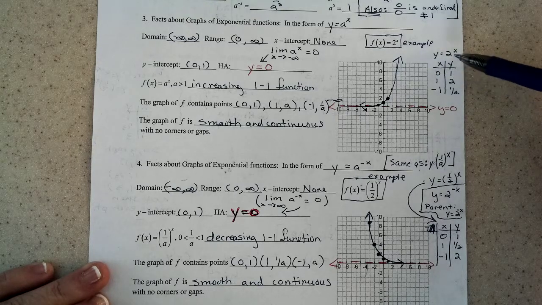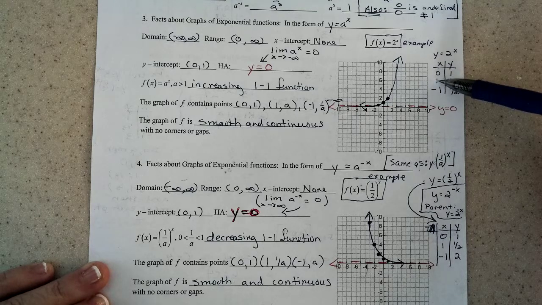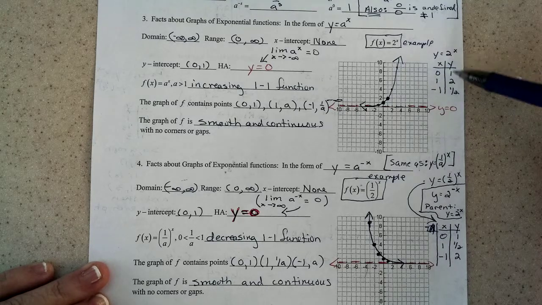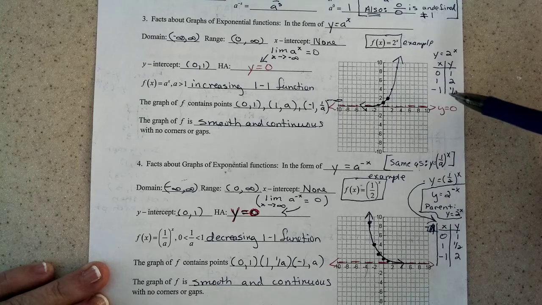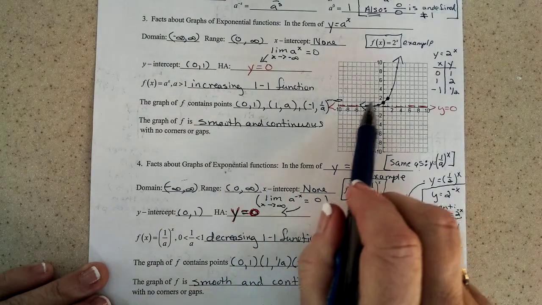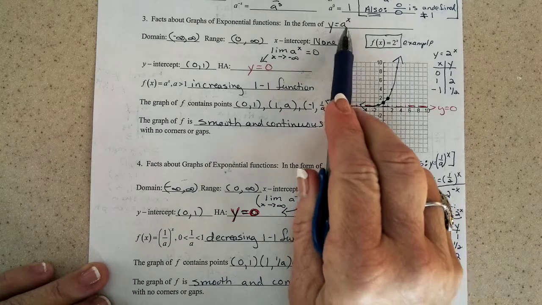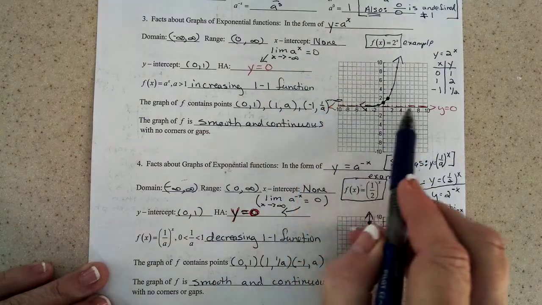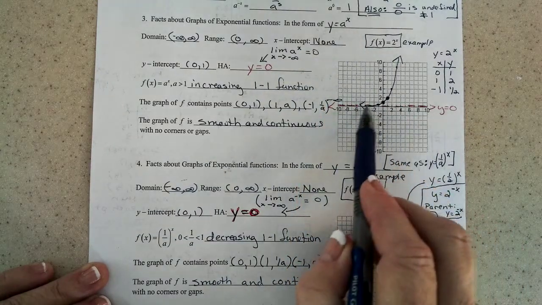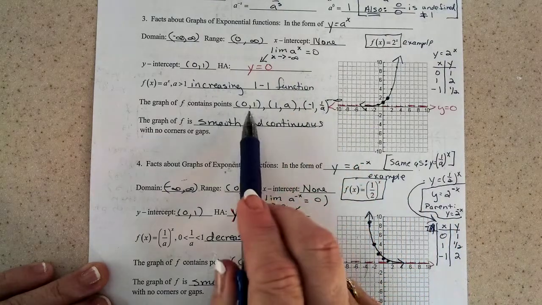So if x is 0, y equals 2 to the 0, which is 1. If x is 1, y equals 2 to the 1 power, which is 2. And if x is negative 1, y equals 1/2. These are parent x values that we're going to use to graph all of our graphs today. The asymptote for any of the exponentials, y equals a to the x, any base, is always going to be y equals 0. It approaches 0, as this limit tells us.